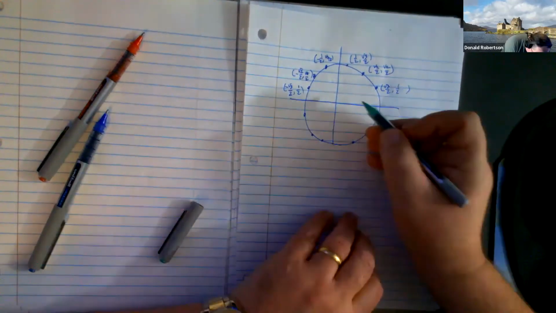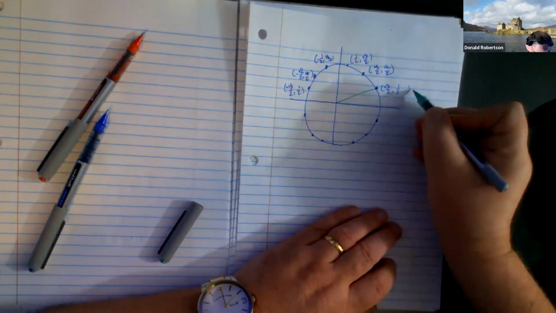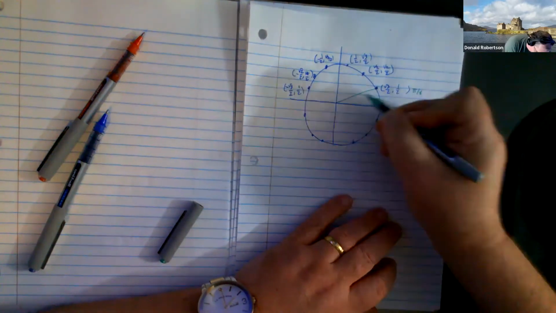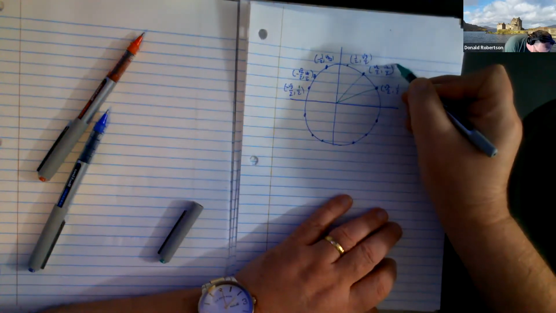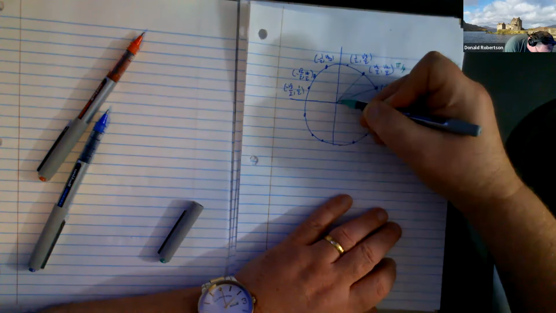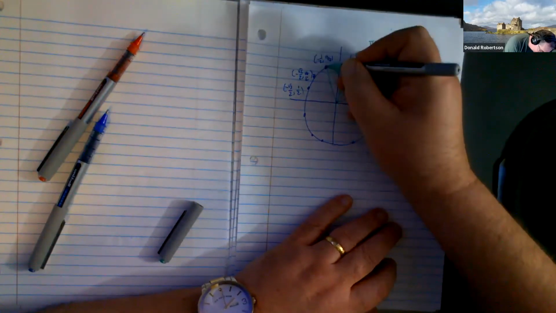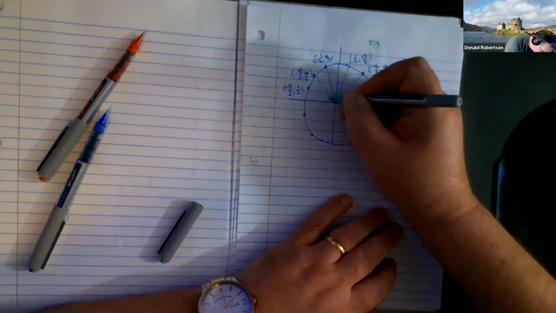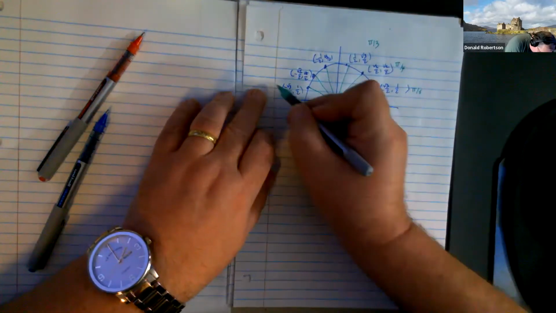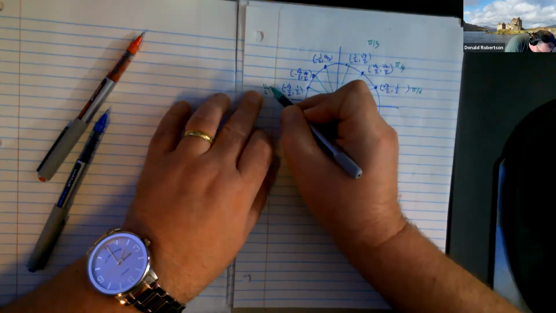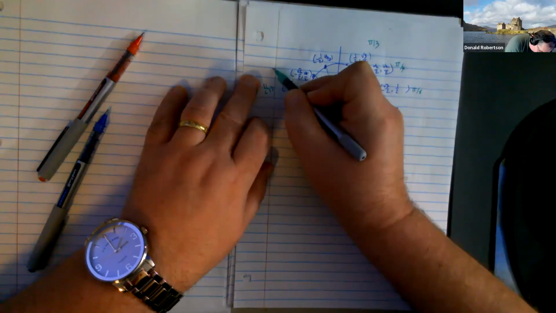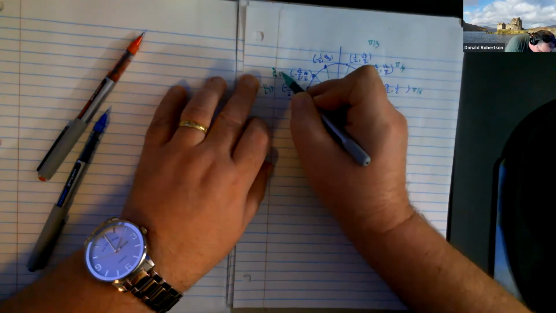And the angles: that guy is pi upon 6. This guy is pi upon 4. This guy here is pi upon 3. You got this one, this one, this one. This one here is 11/6 pi. This one here is 3/4 pi.